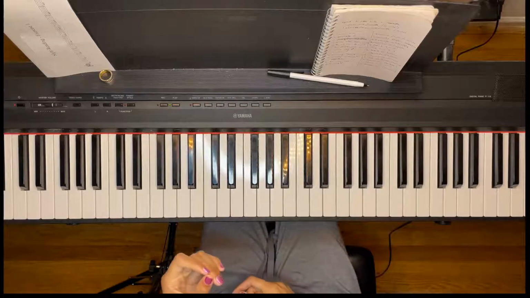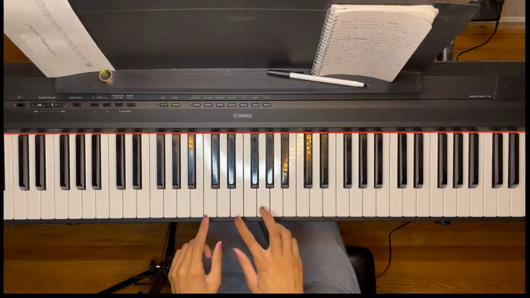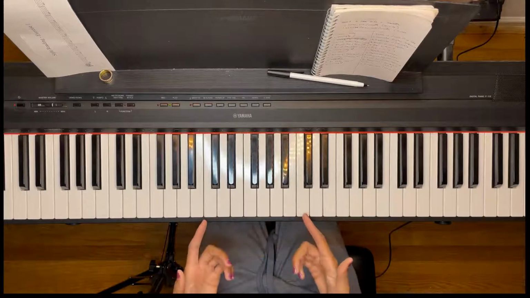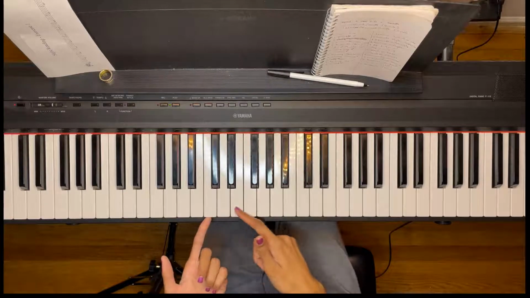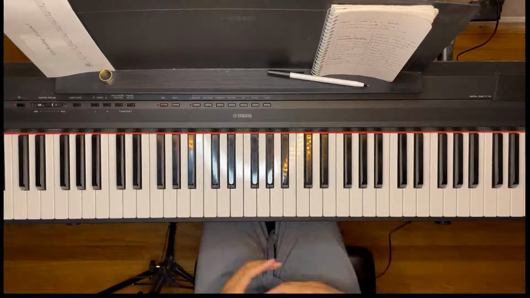So when we talk about Roman numerals, we're talking about the numbers that are assigned to each of those chords based on the key that we're in. So for the key of C, those would be the chord scale degrees, or chord degrees, however you want to call it.